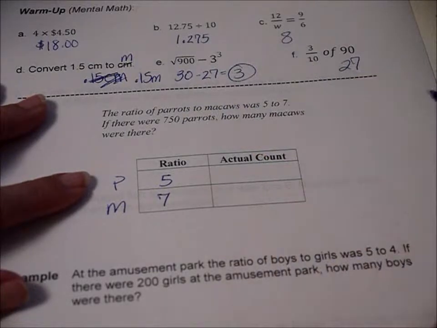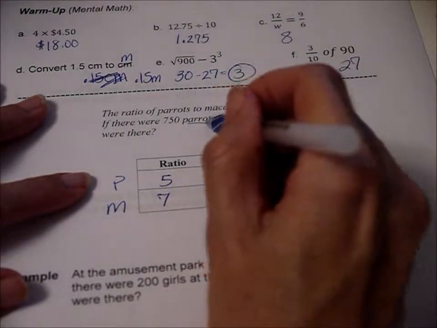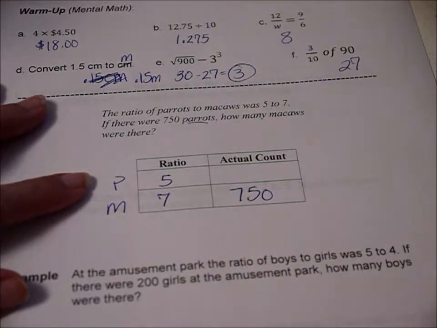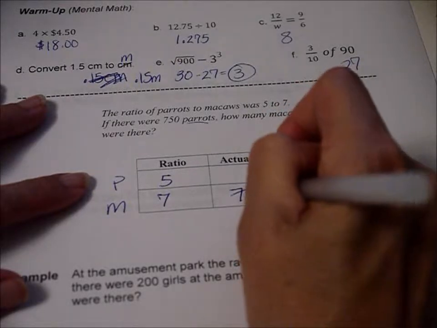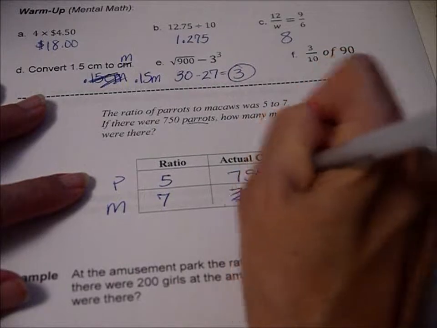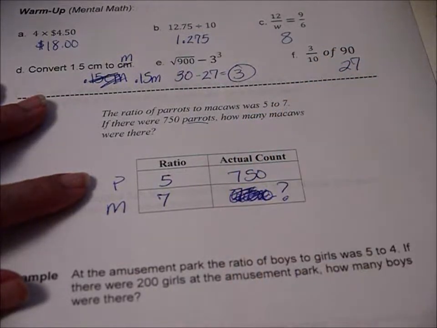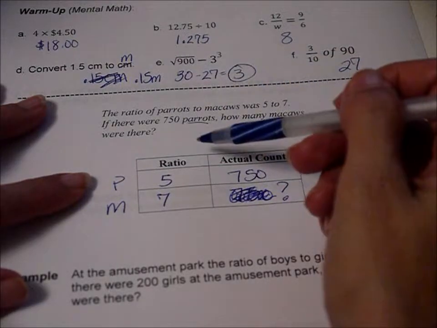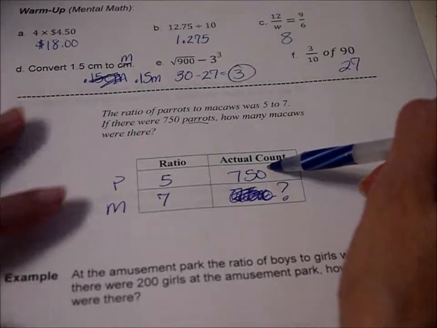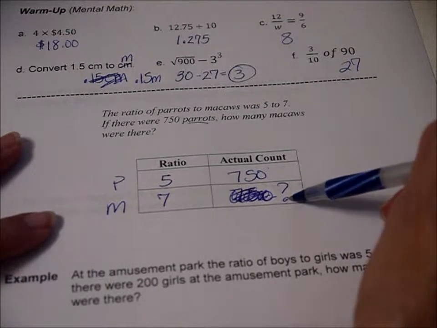And now we put 750 in this chart. And because it says 750 parrots, total or actual would be 750. Whoa, sorry, I'm all over the place. I'm looking through the wrong lens here. 750 up here. And this is our question mark. We don't know, right? So the ratio is 5 to 7, but there actually are 750 parrots. So now we got to figure out, how do we get this box here?